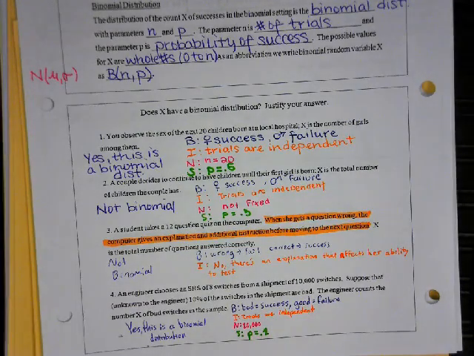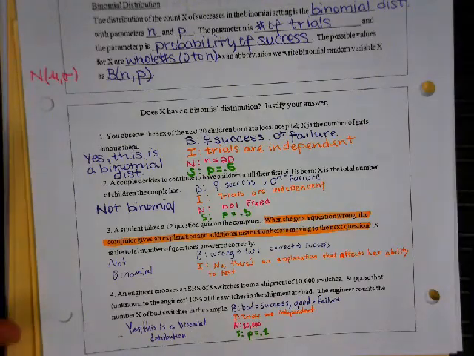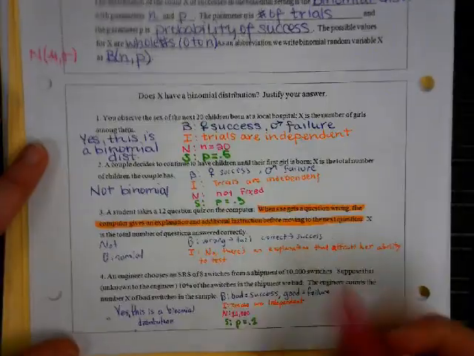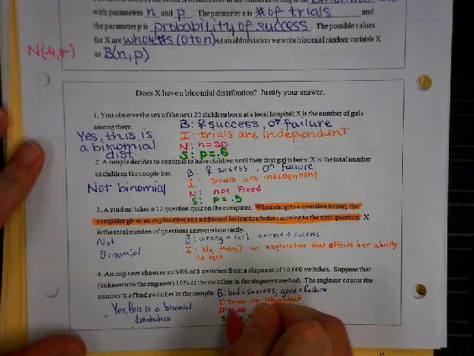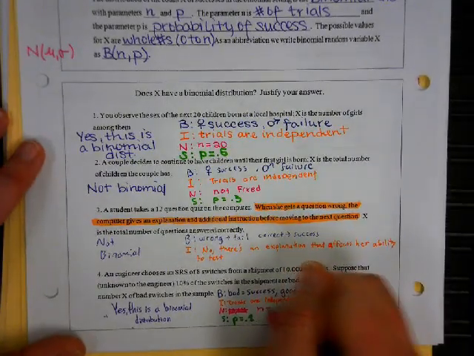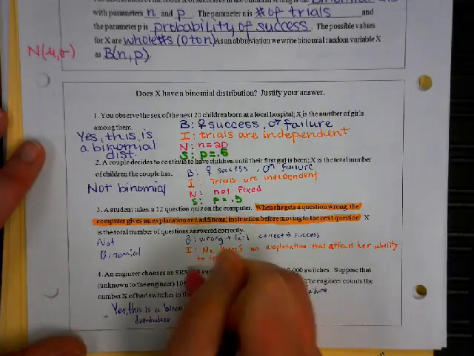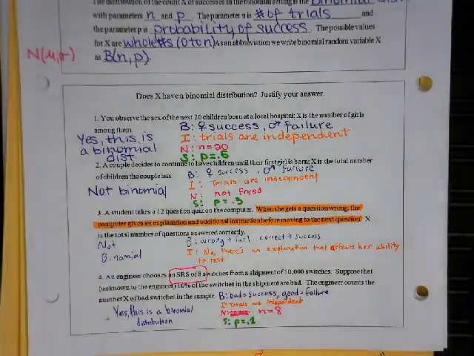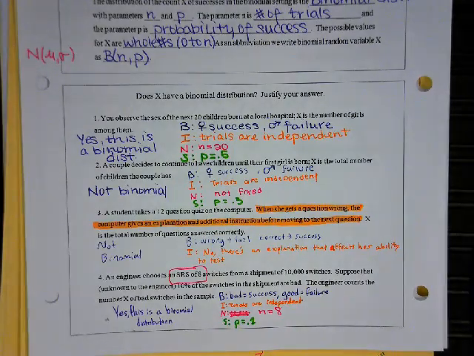The one thing though that I didn't catch before I had Molly come up here, the number of trials is 8. It's a shipment of 10,000 switches, but he's taken an SRS of 8. So the number of trials is 8. Sorry, Molly. Usually I'm better. I missed that one. All right. Any questions? Yes, sir.